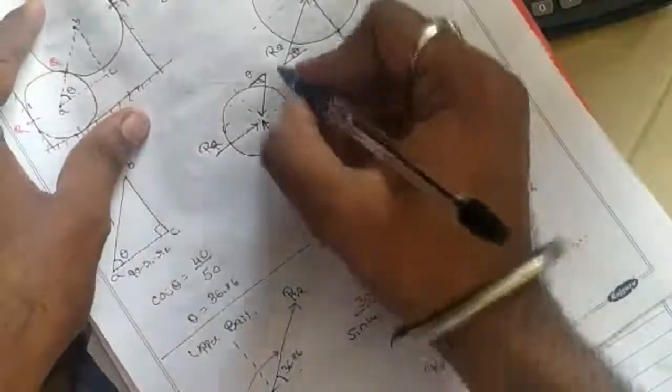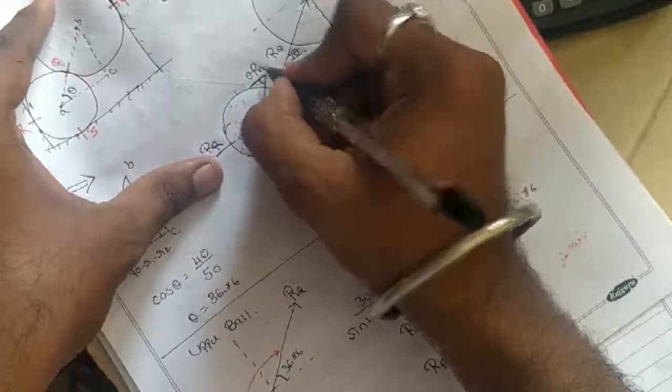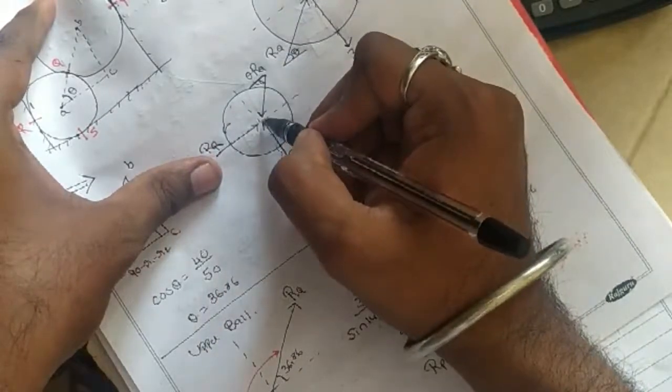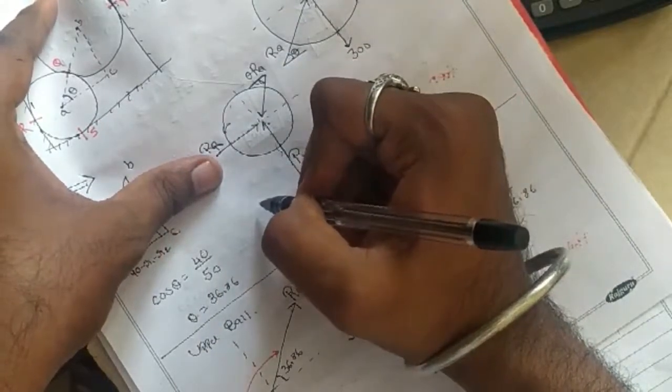And then for this, RQ is drawn passing through the first quadrant but actually acting in the third quadrant. Angle of inclination is theta with respect to horizontal, so let this be RQ. This is theta with respect to horizontal.